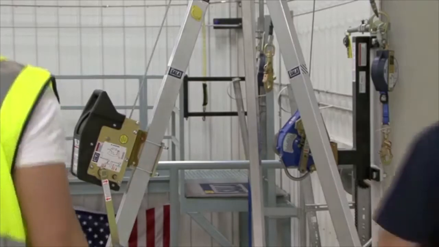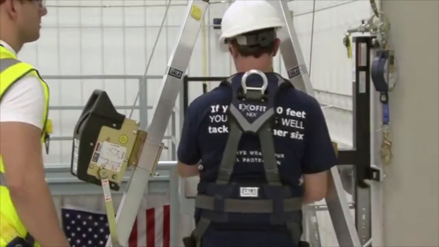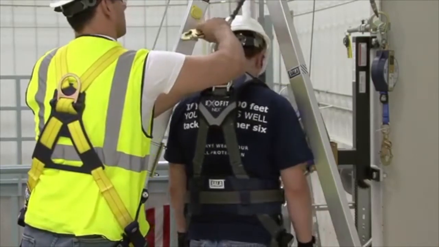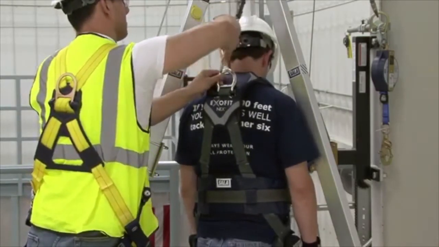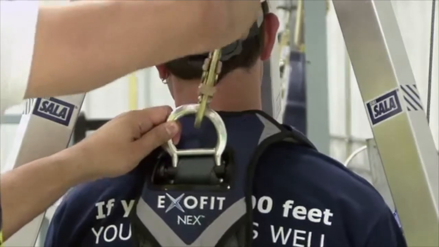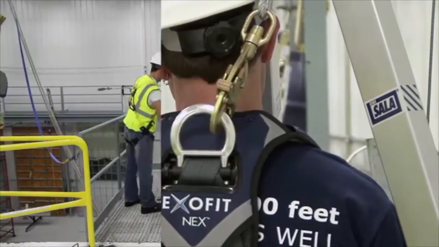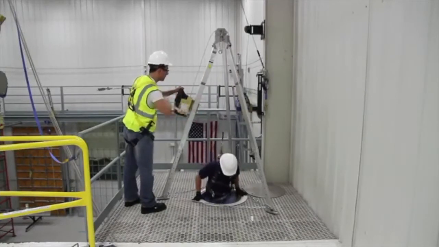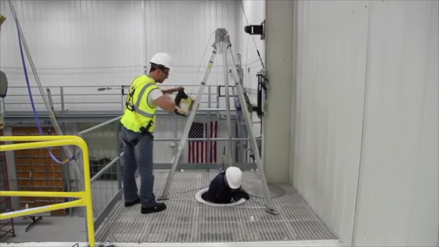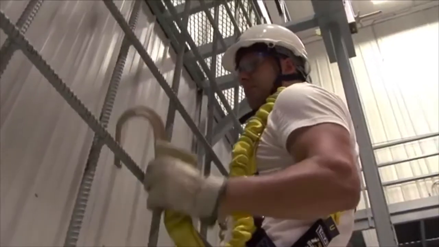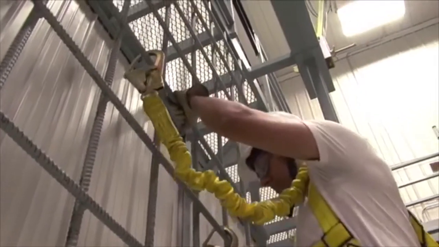Workers should always make sure they achieve positive connections between components of their personal fall arrest systems, especially when visual confirmation is not possible. For example, the attachment of a snap hook to a D-ring on the back of a harness. And as a general rule, all connecting components and assemblies must have a minimum strength of 5,000 pounds, even those used on shock-absorbing lanyards.